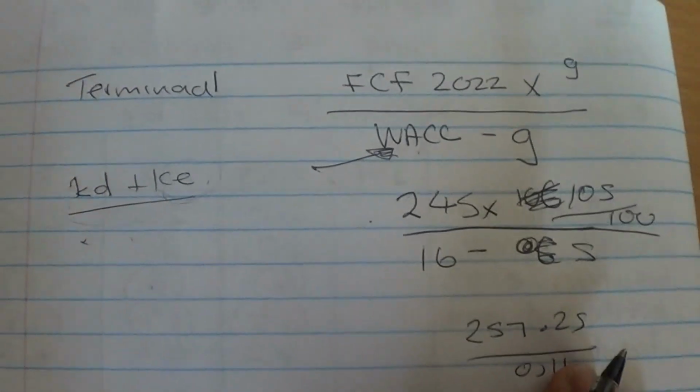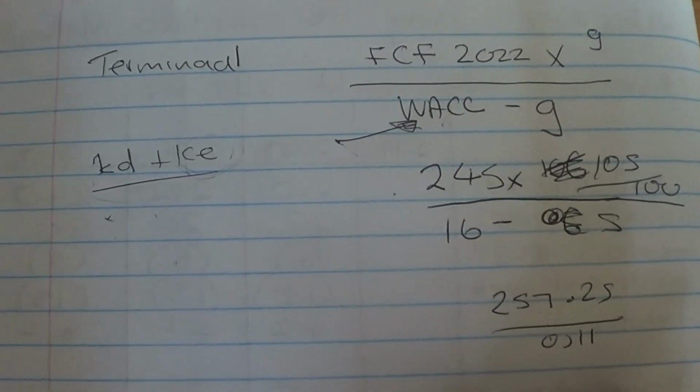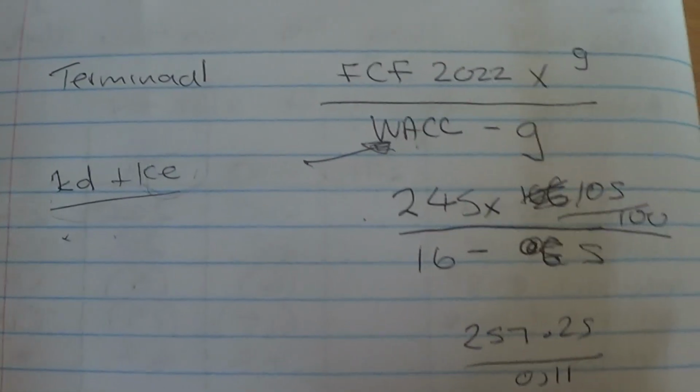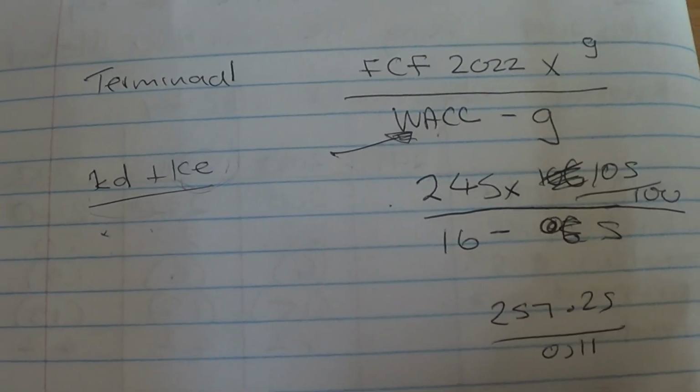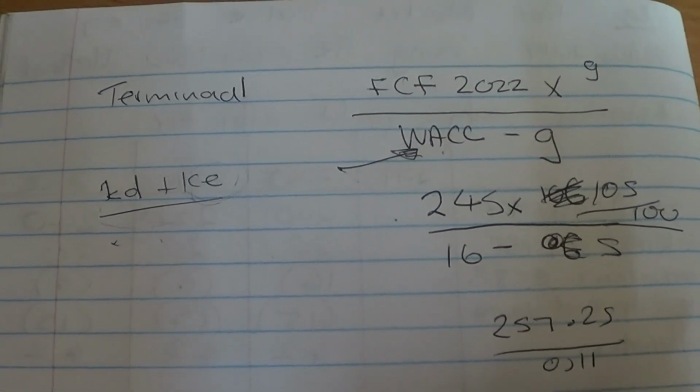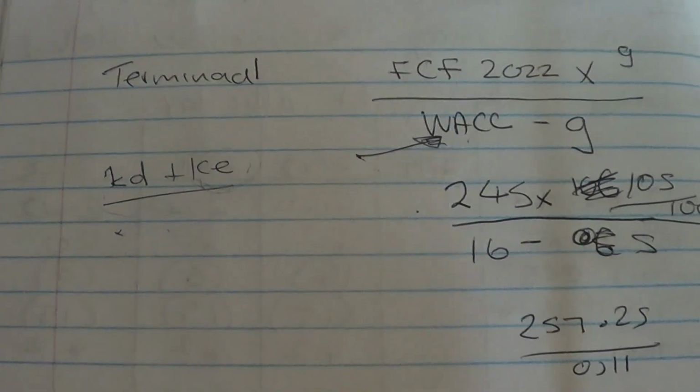So that is doable, but it's important to remember so that you don't end up getting overwhelmed by these questions, because they can get very, very lengthy.